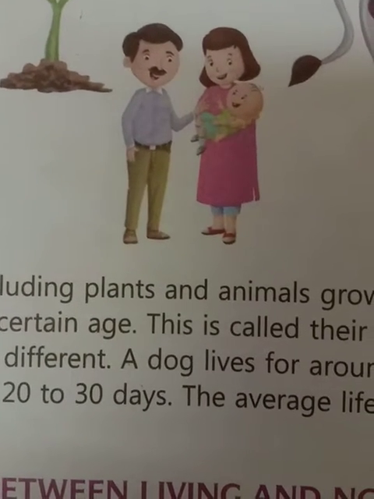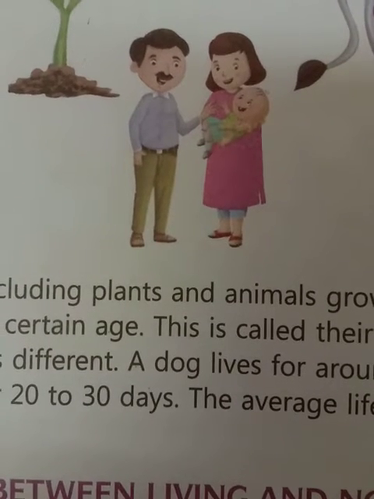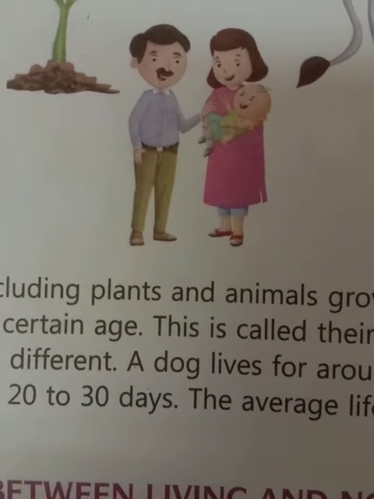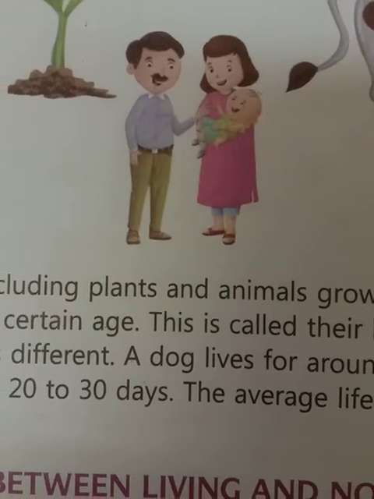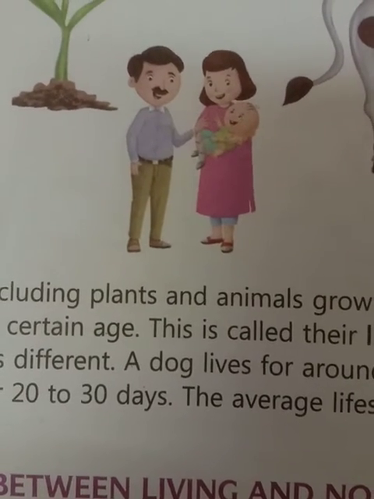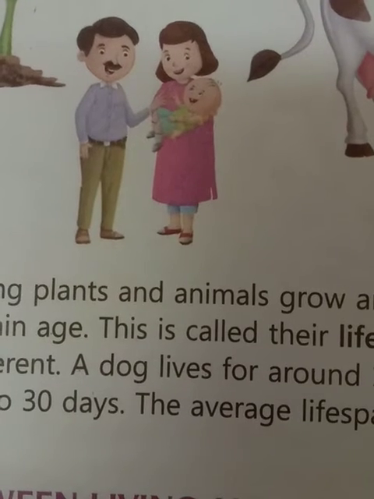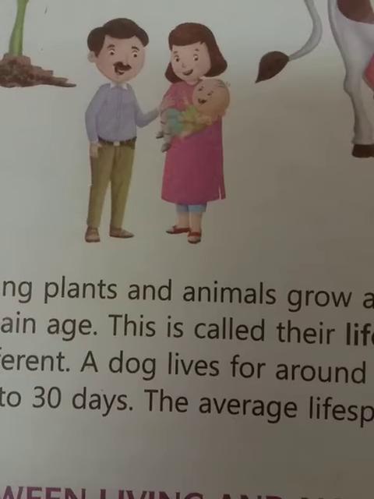How long do butterflies live? Butterflies have an average life span of 20 to 30 days. Only 20 to 30 days. The average life span of humans is 70 to 80 years.